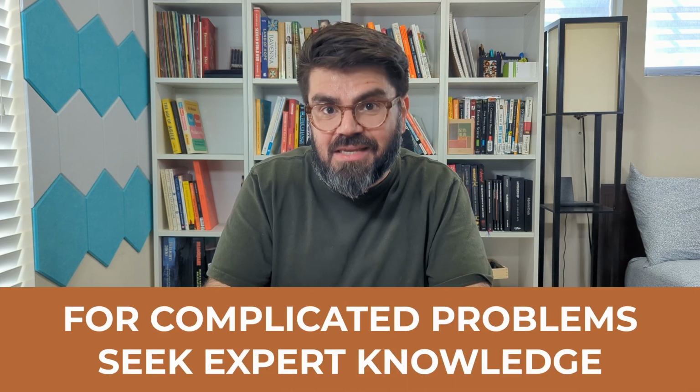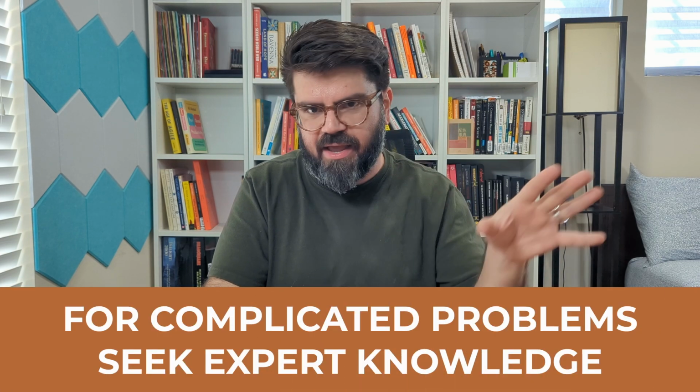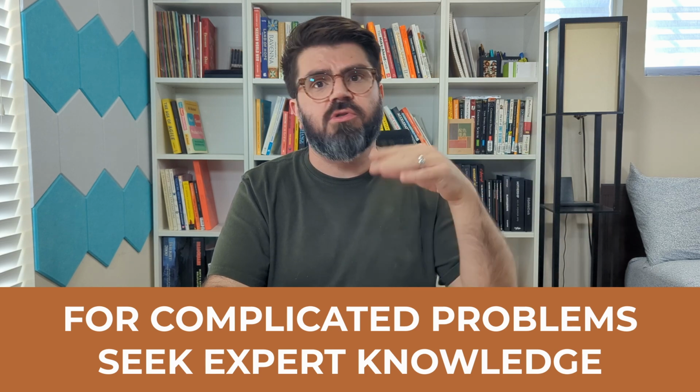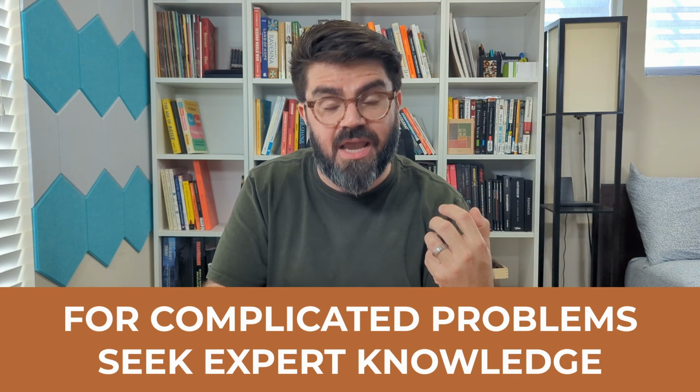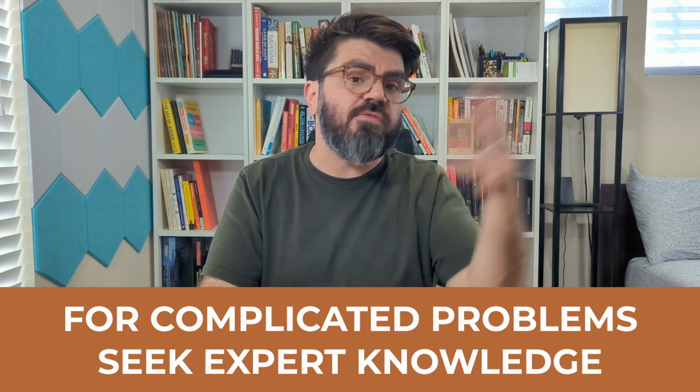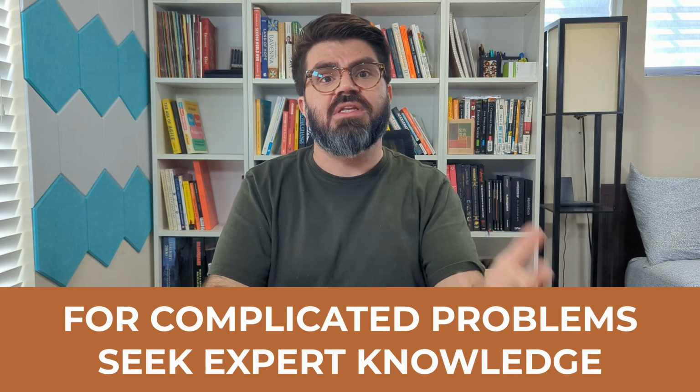This is ultimately the most important difference between these two models. When things are complicated, you are going to want to lean into all of that knowledge that we have about the system. You're going to want to learn about it as much as you can, gather as much of that expertise as you possibly can, or you can outsource it. You can go find somebody else, bring them in, and listen to them.